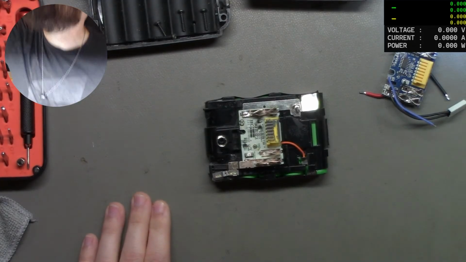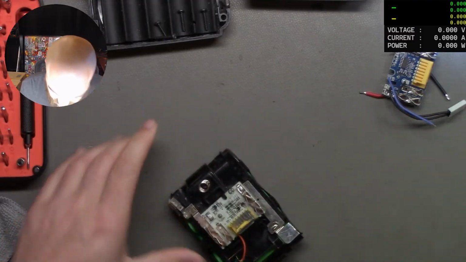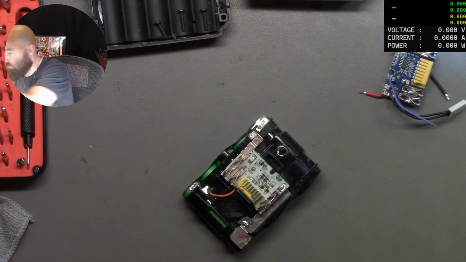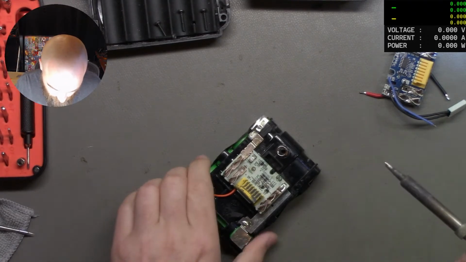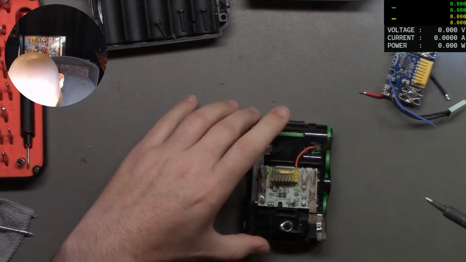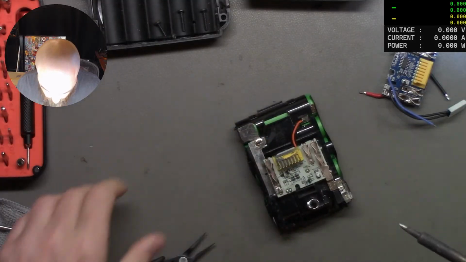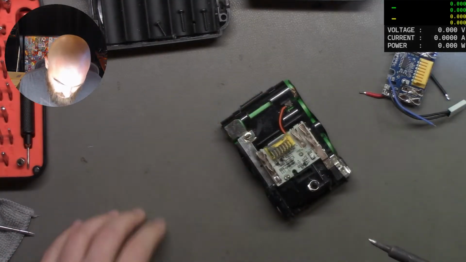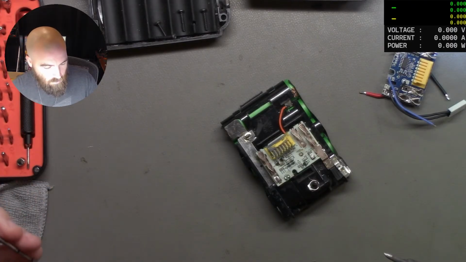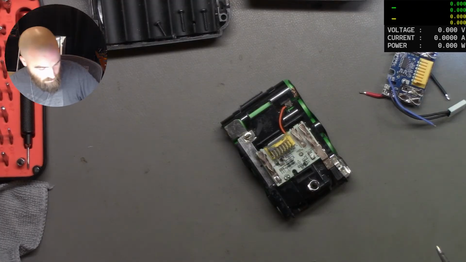Okay. We got the iron right here. Okay, so hopefully this side is easier to get up. Why is that way over here? That's interesting.